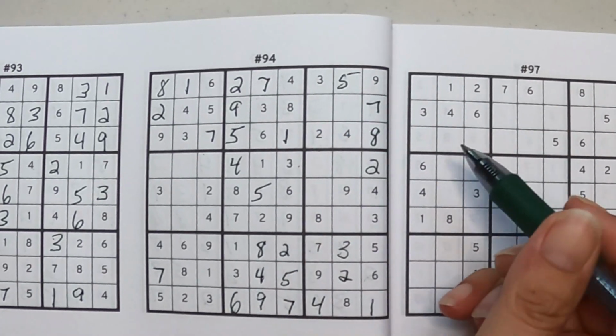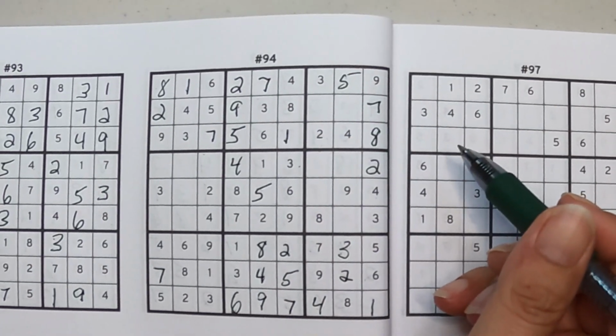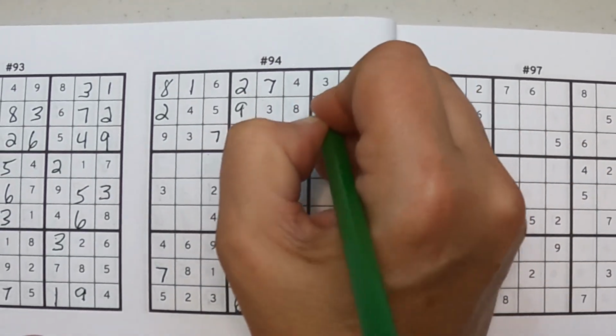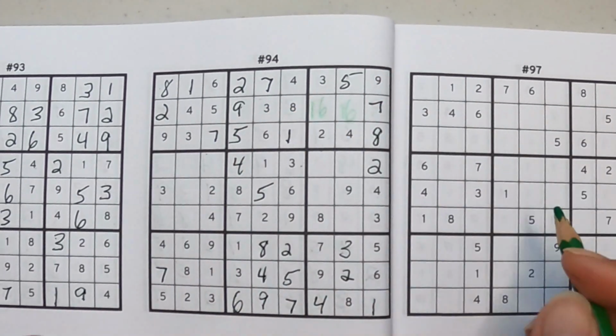For this box now, we're missing 1 and 6. I don't see any help. So 1, 6, 1, 6.